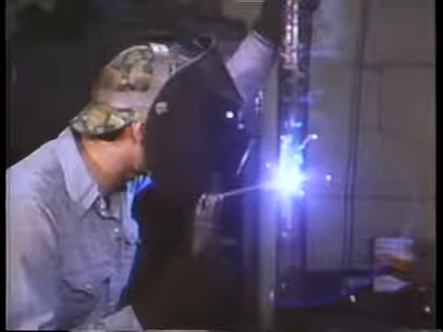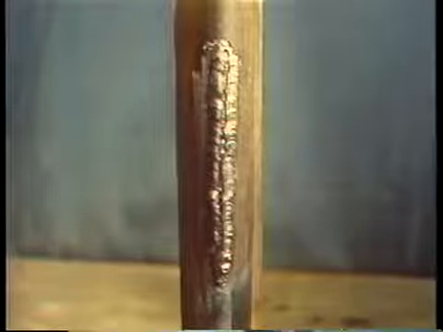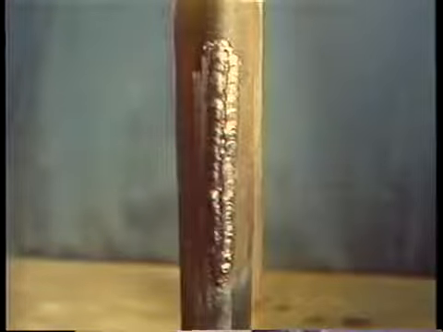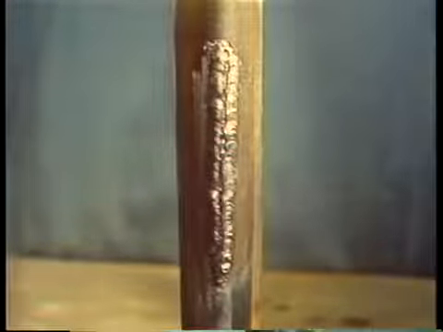Whenever the bead is stopped, slag is removed by chipping and wire brushing the surface. The procedure is continued until the entire area is covered. The beads should be even so that they have the same thickness throughout. There should be no spaces between the beads, and the thin part of the tube should be covered completely.